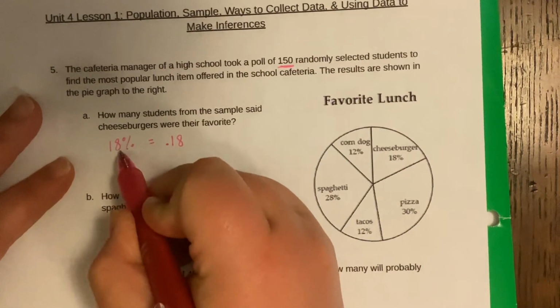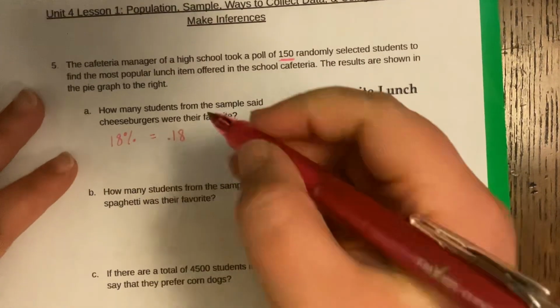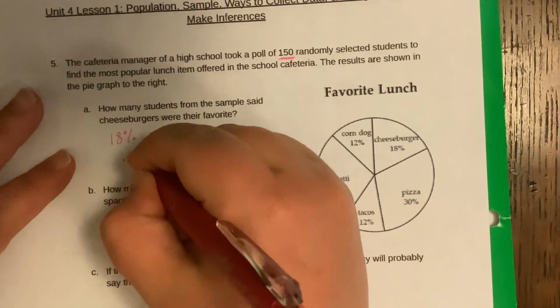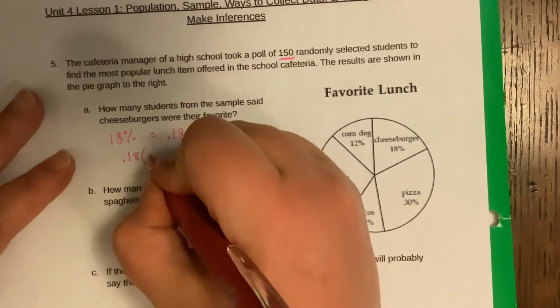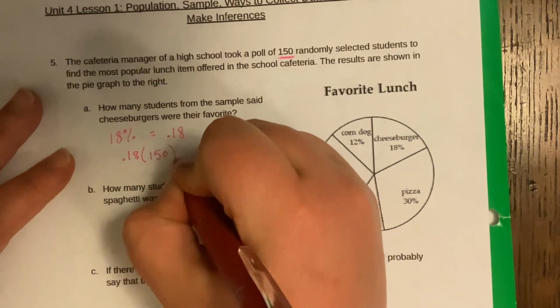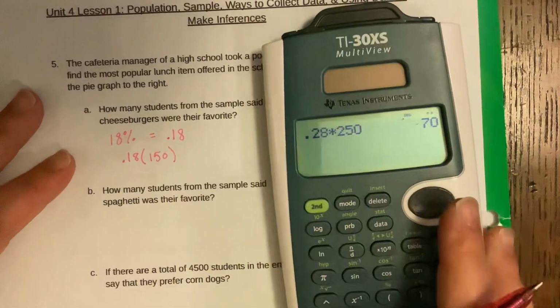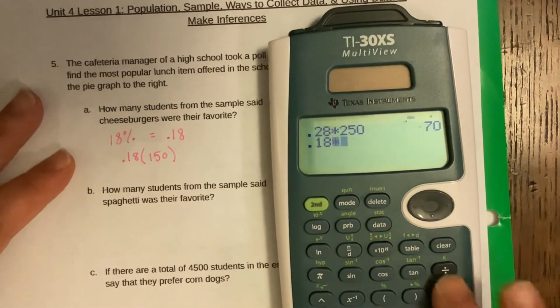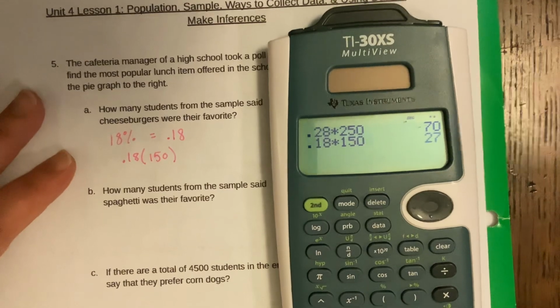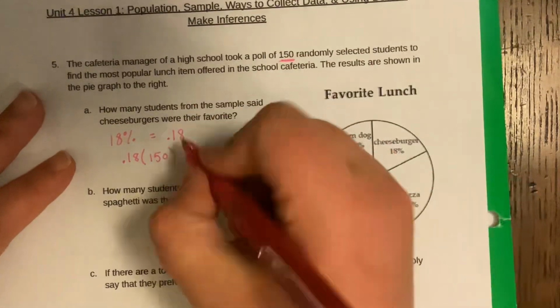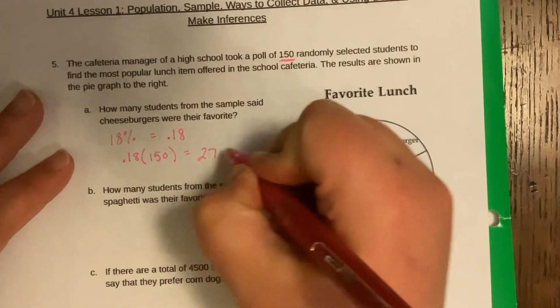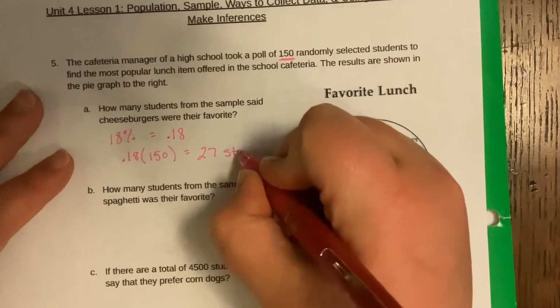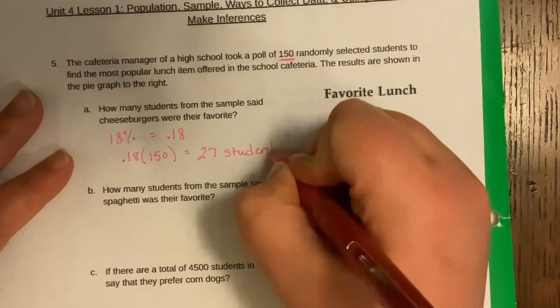I'm just moving the decimal 2 spots to the left. And then I'm going to multiply that 0.18 by the number of people in the sample, which in this case is 150. So 0.18 times 150 is 27. So that means 27 students said cheeseburgers were their favorite from the sample.